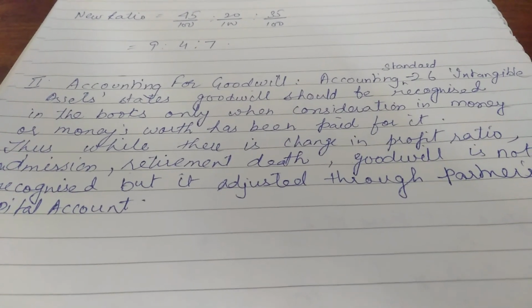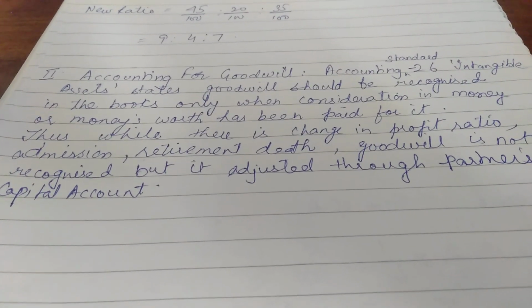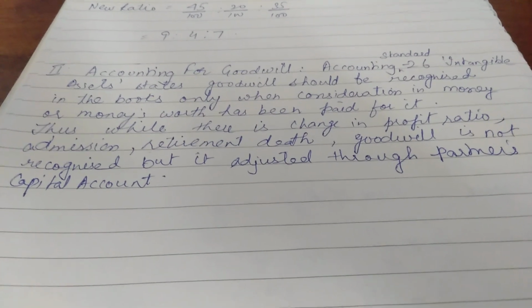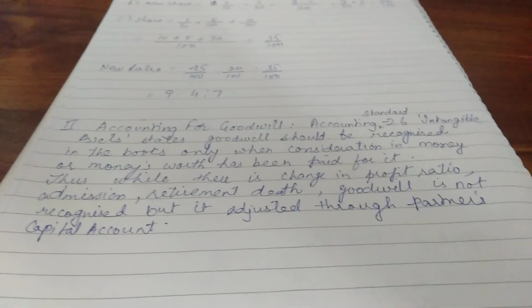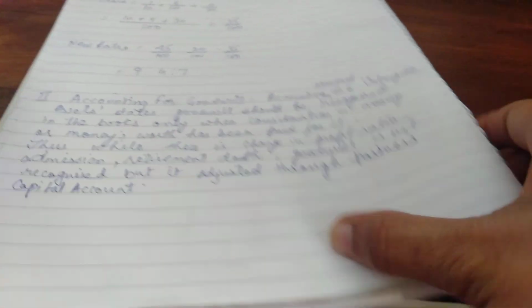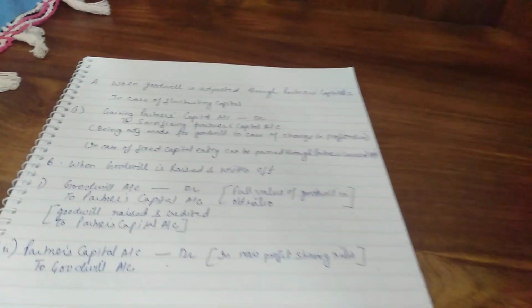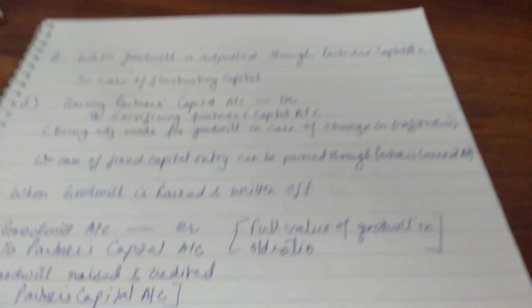Thus, when there is a change in profit ratio, or admission, retirement or death, goodwill is not recognized, but it is adjusted through the partner's capital account, meaning its entry must be passed through the partner's capital account. Now, everything will be mentioned in the question and you have to pass entries accordingly. Valuation of goodwill I have already explained in chapter 3. Now, how the entries will be done, that I am going to explain to you today.